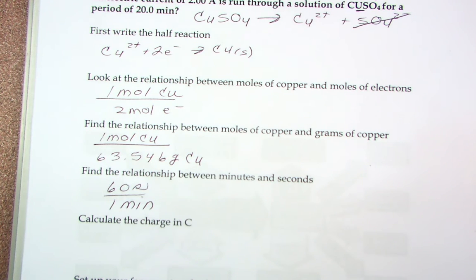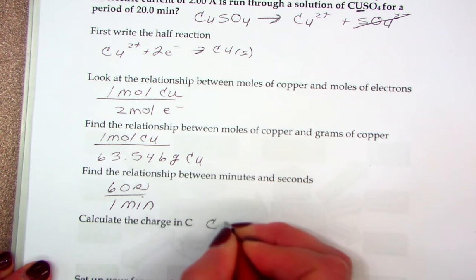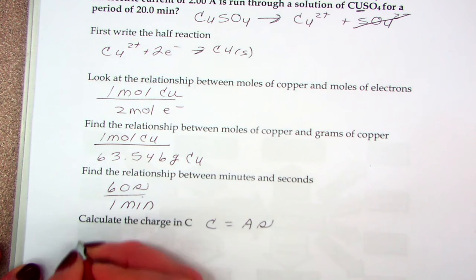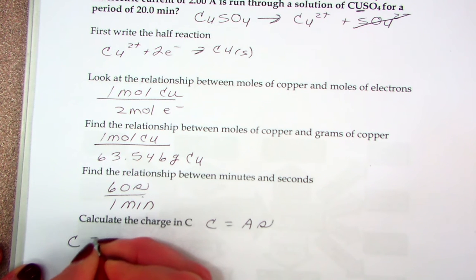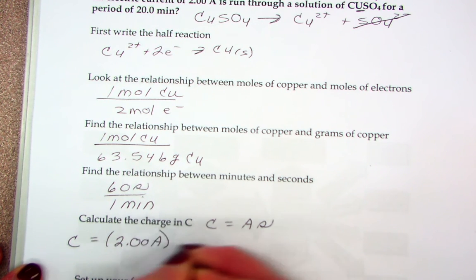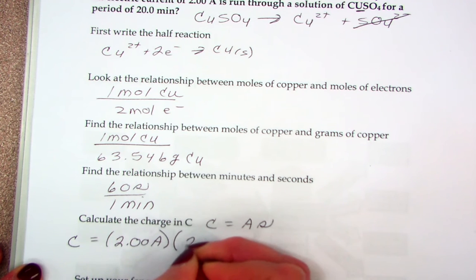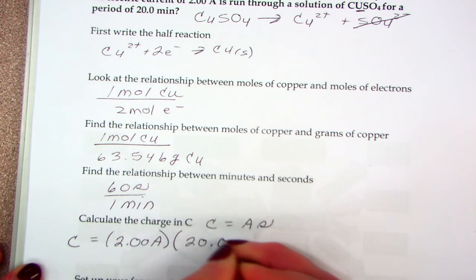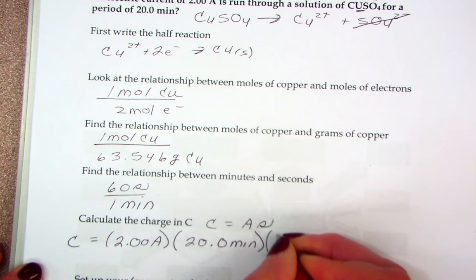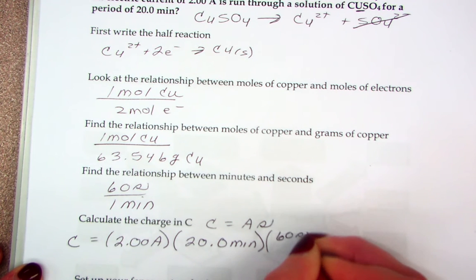Now we can calculate the charge that's being generated. The charge is equal to the amperage times the time in seconds. So the charge in coulombs is our 2 amp current running for 20 minutes, and we know that 60 seconds is 1 minute.